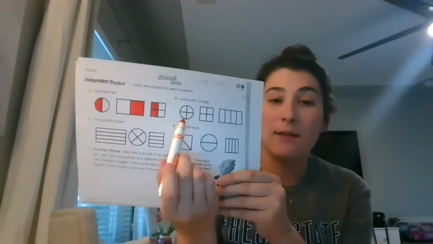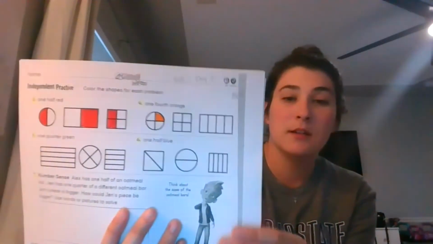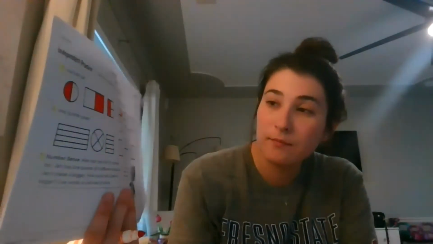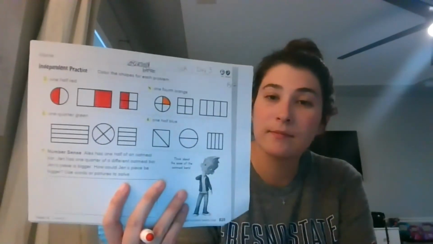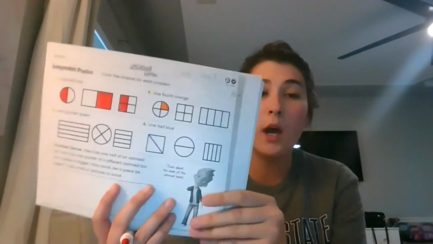So we have a shape right here that is cut into 4 parts, and I'm just going to color one of them orange. It doesn't matter which one, as long as you only color one. So I just colored 1 right there. And then same thing for this box. It just says 1/4 again.